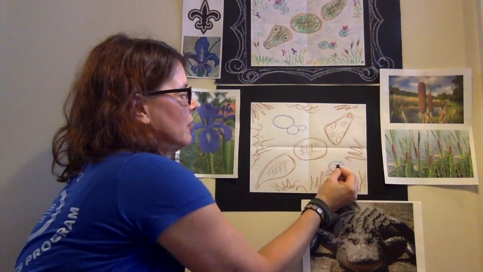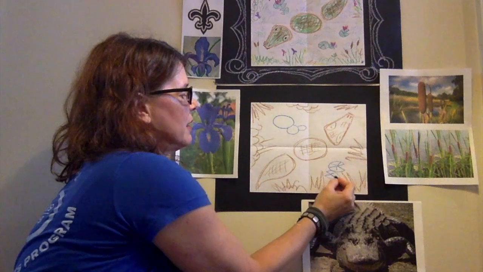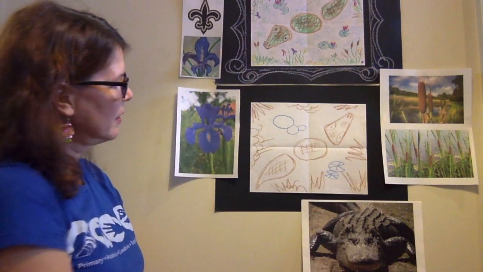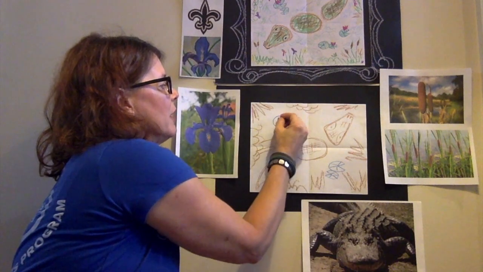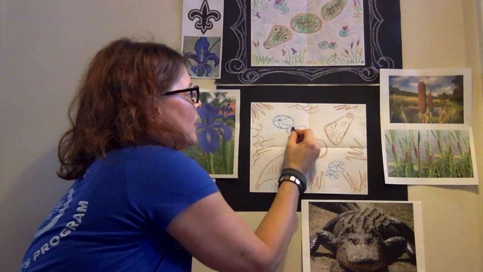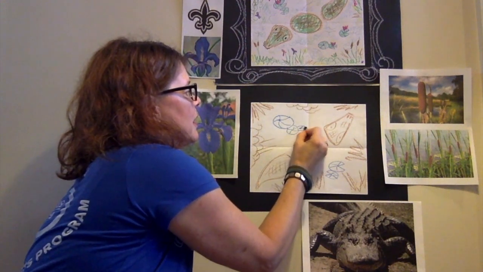So these, I'll just put some little blue lines like this. See? And the round ones, I might put a polka dot in the middle. And then from there, kind of draw some lines. They almost look like little beach balls, huh? So, like this. Like this.